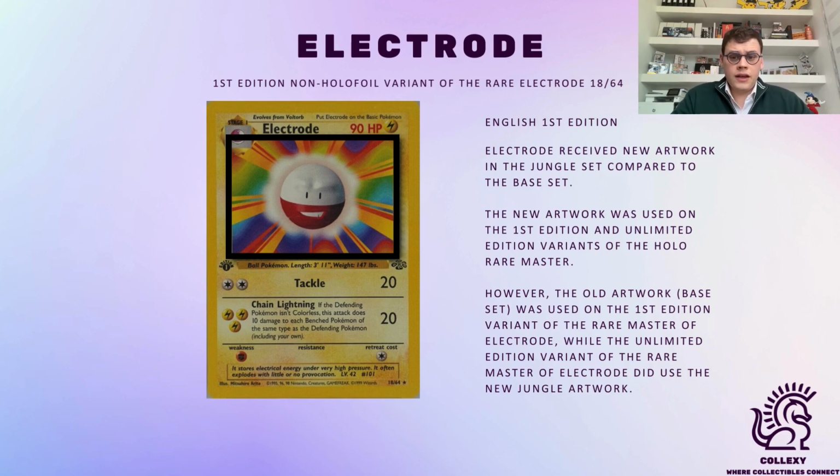As we mentioned, every holo rare slash rare card has identical artwork and it was reprinted. Even though there were different masters, the artwork was identical. However, the Electrode was printed in base set and in jungle set and received new artwork. The new artwork was used on the first edition and unlimited variants of the holo rare master.